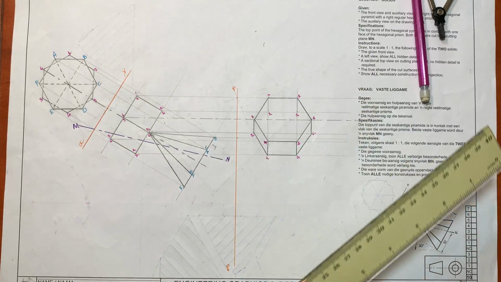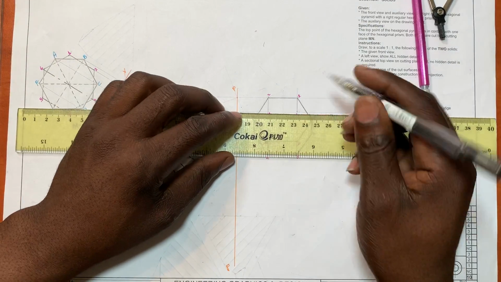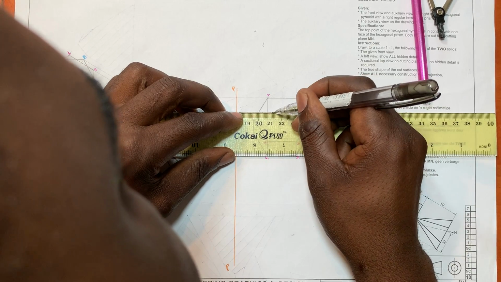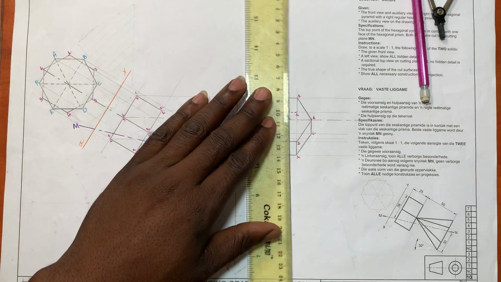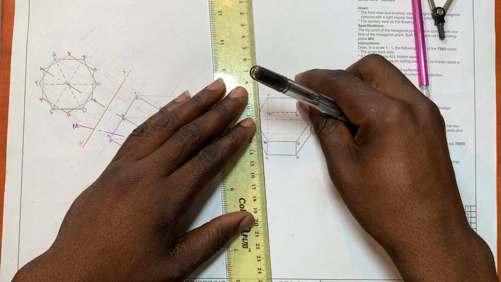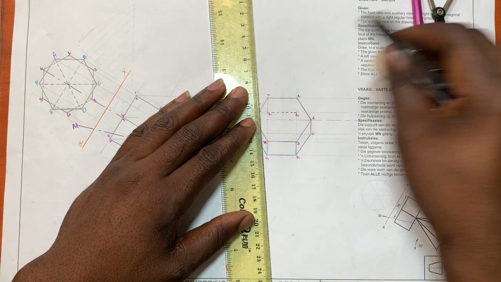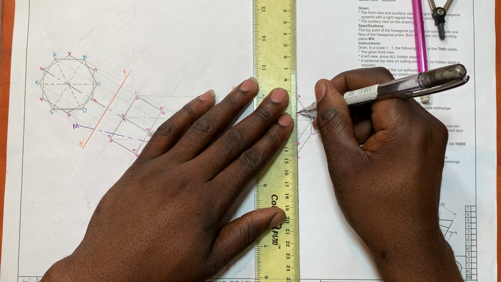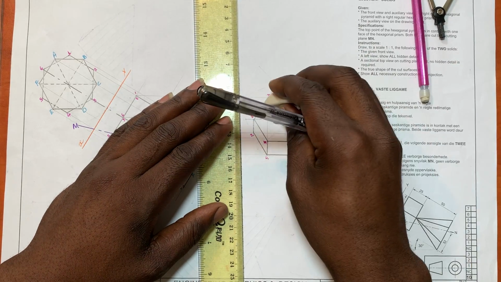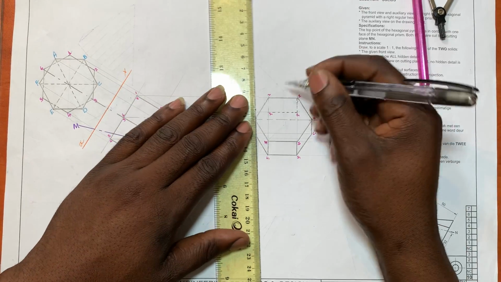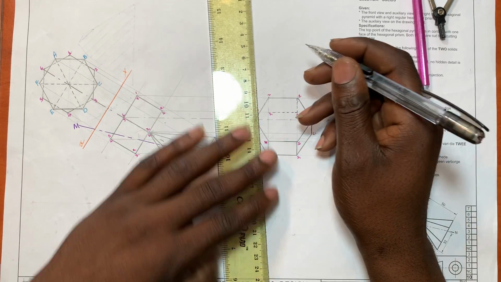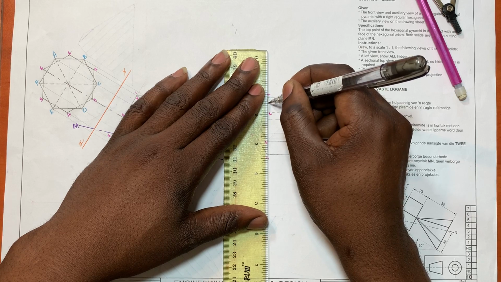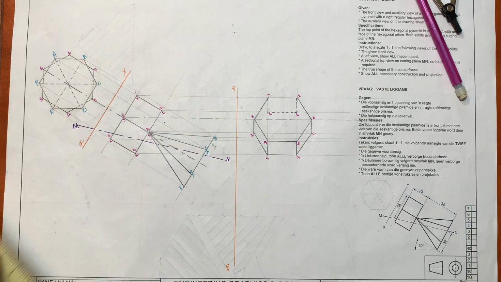Then from there, remember that the 1 to 2 is going to be hidden. Remember that this is solid. And again, the 1 up with the 1 below is going to be hidden. Then the 2 up with 2 below, hidden like this.